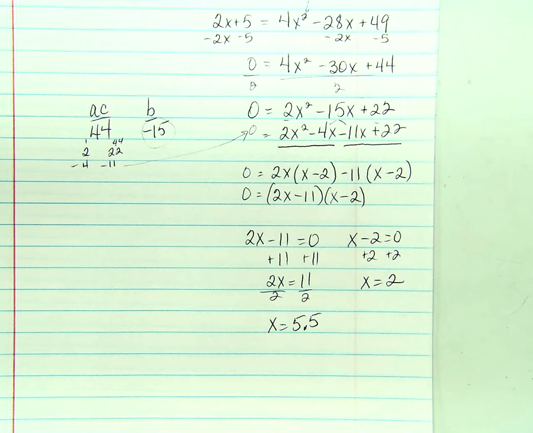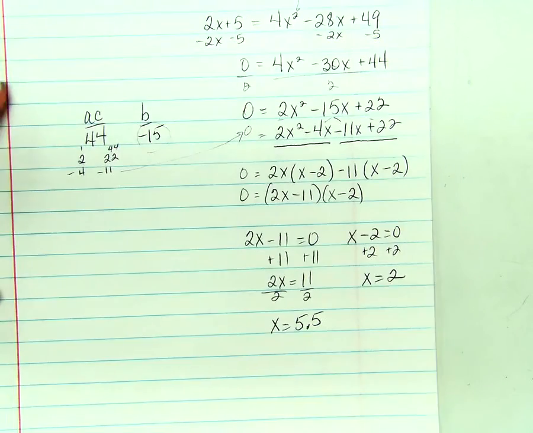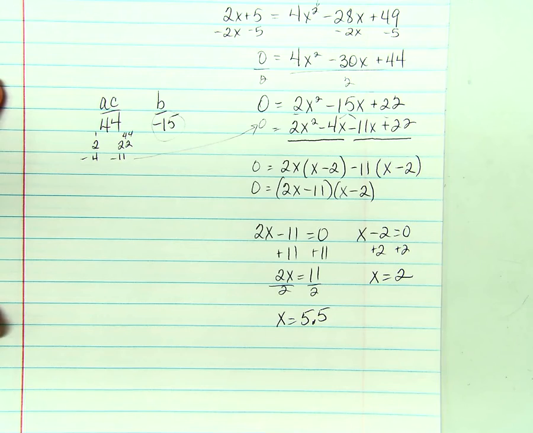Now, when we did this before, that was it, right? All we were doing was figuring out what x equaled. But because of the situation that we're in, these are our original problems, right? What do we have left to solve for? Y. We have to find y.